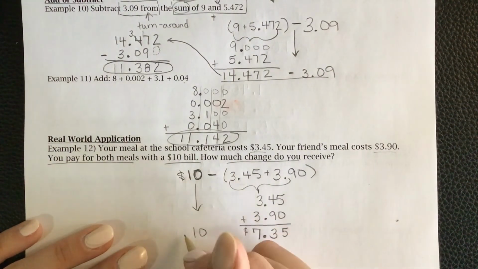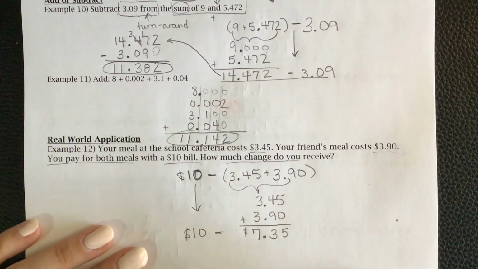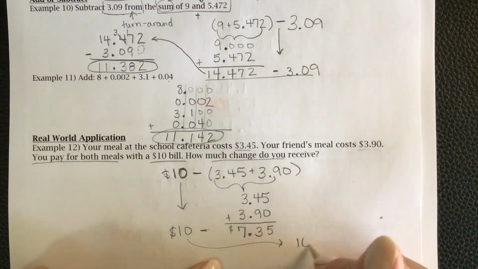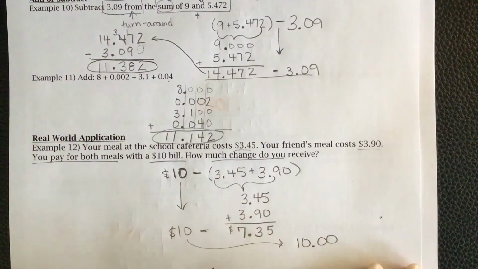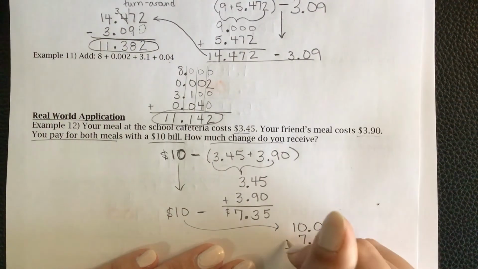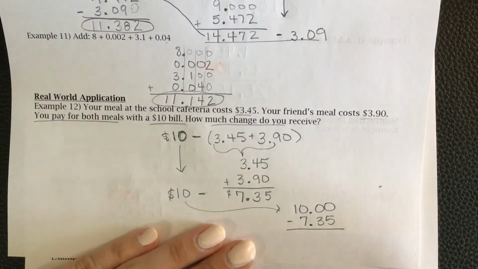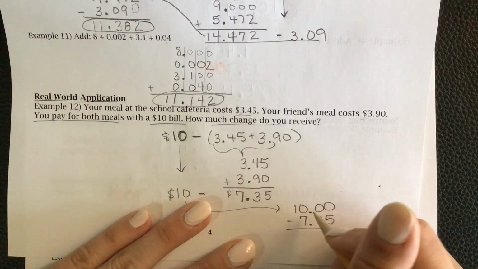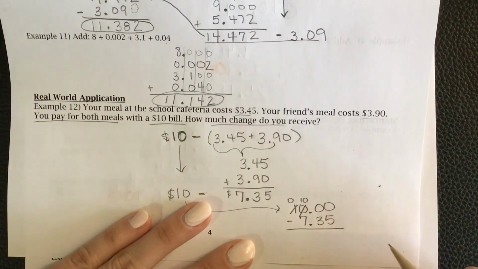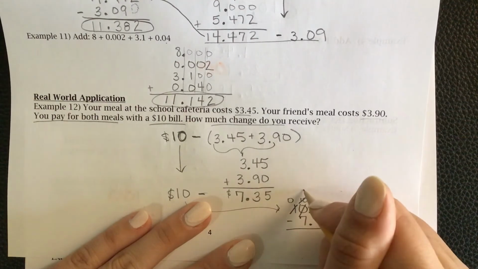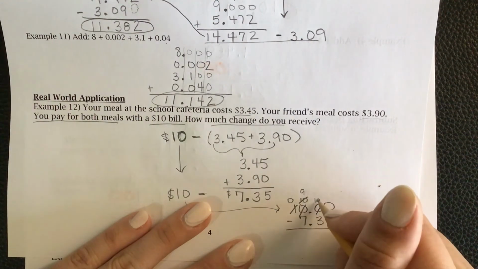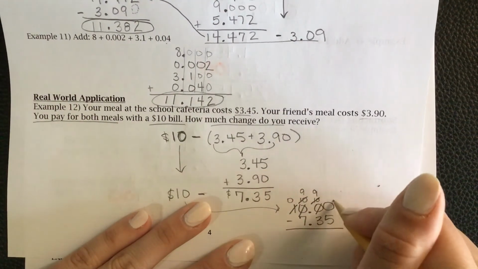So now we're thinking $10, take away the cost of the two lunches. Well, $10, you have to remember, is 10.00. And you need to line that up with your $7.35 underneath it. Now I'm going to borrow. I need to go all the way to the 1 to borrow. So I'm going to make that 0, and the next one becomes 10. Now that I have 10, I'm going to cross that 10 off and make it a 9, and this becomes my 10. It doesn't help me with that 5 yet, so I'm going to cross off that 10, make it a 9, and the last one becomes 10.